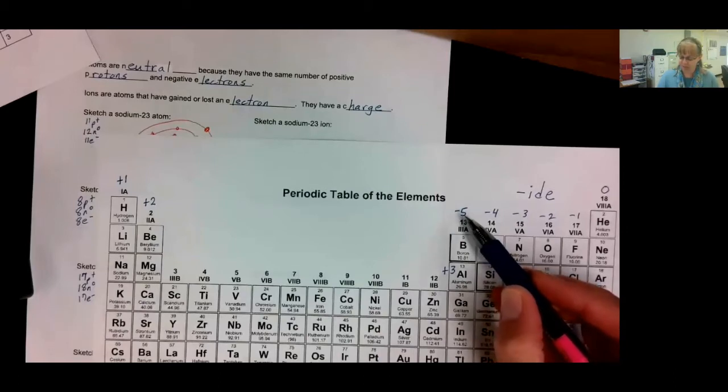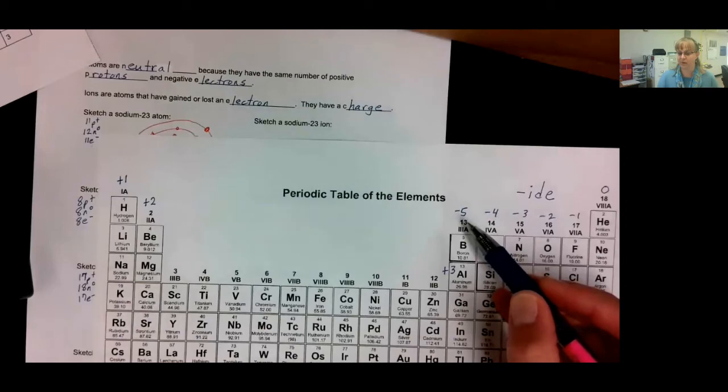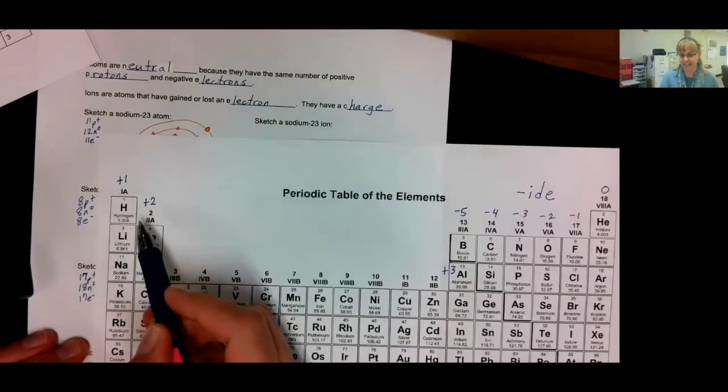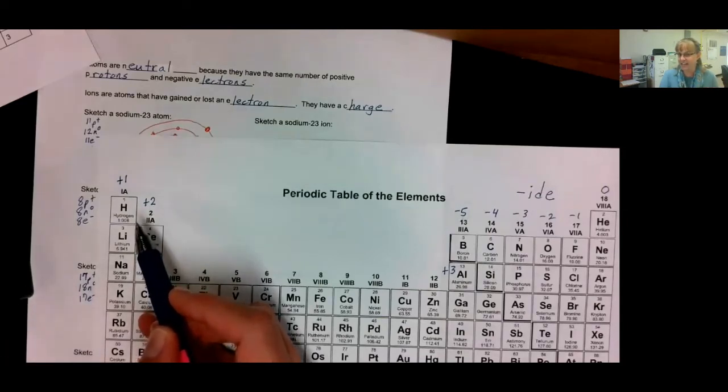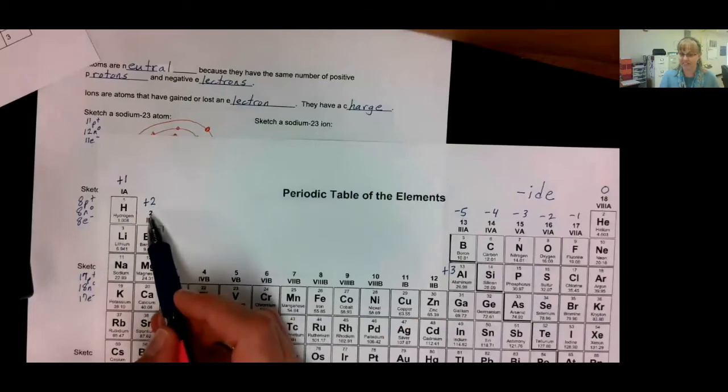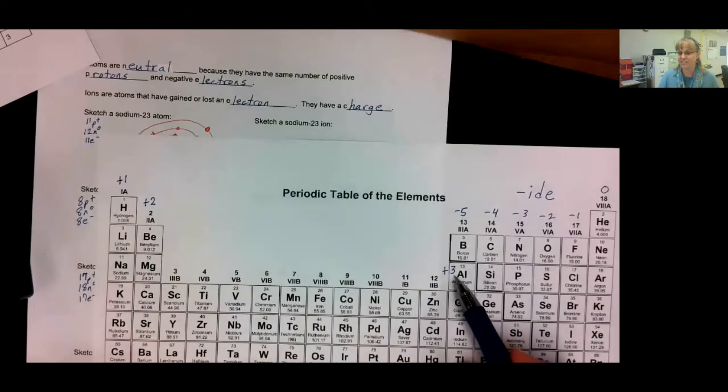Okay, so just remember, negative 5 means gained 5 because you gained 5 negative electrons, and that's why it becomes negative. The positive ones have lost negative electrons. Losing negatives is like subtracting a negative, which is like adding a positive. So therefore, positive 1 means lost 1 electron. Positive 2 means lost 2, and positive 3 means lost 3.